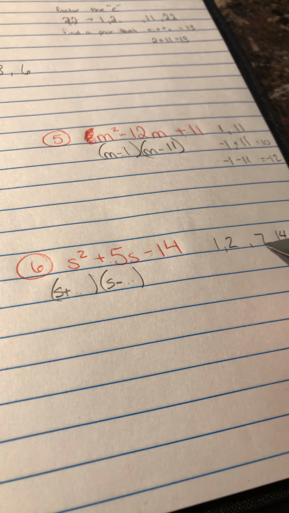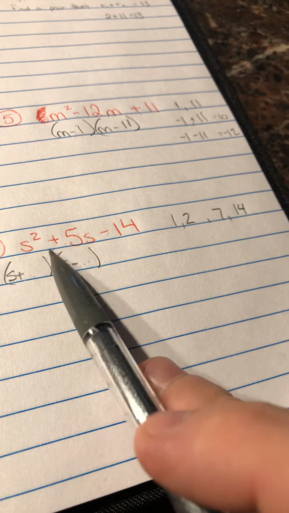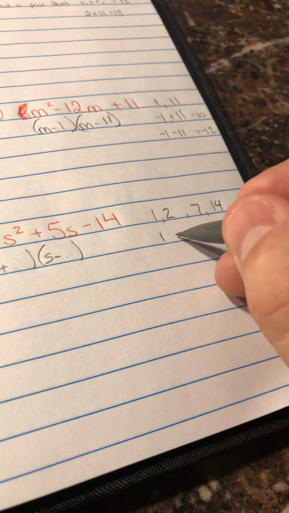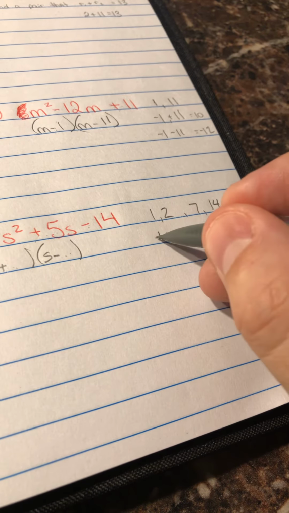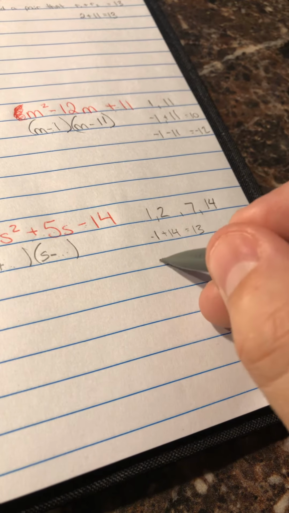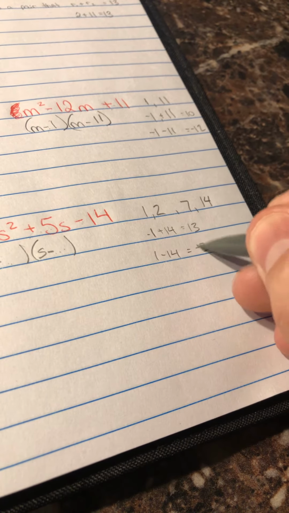So going here, what would combine to be positive 5? So you have a positive 1 and a 14. 1 plus 14, that can't work. Or sorry, negative 1. Negative 1 plus 14, that can't work. That equals 13. 1 and negative 14 equals negative 13, so that wouldn't work either.